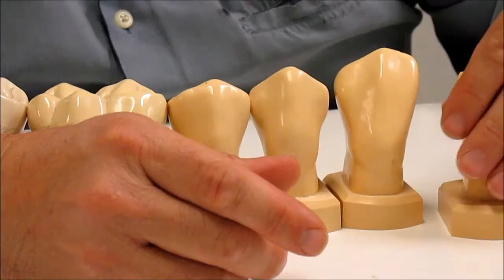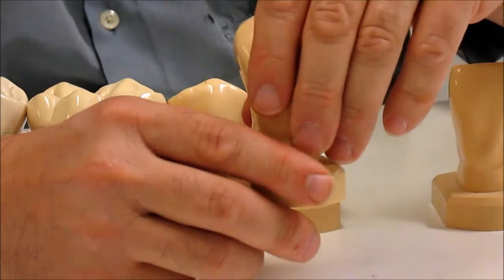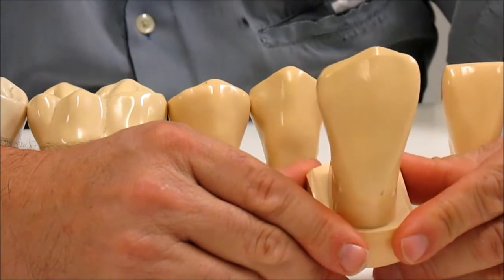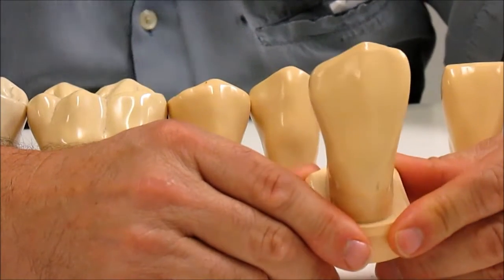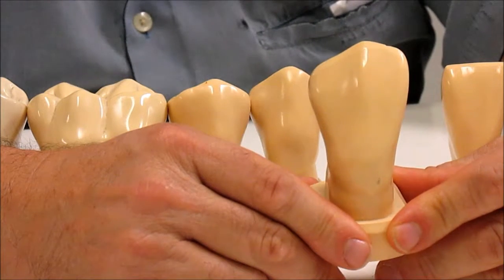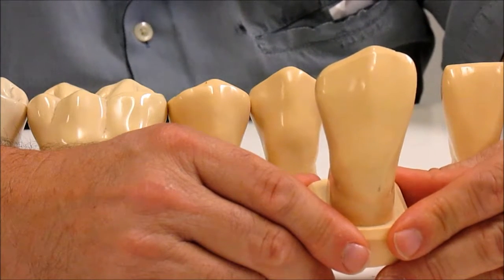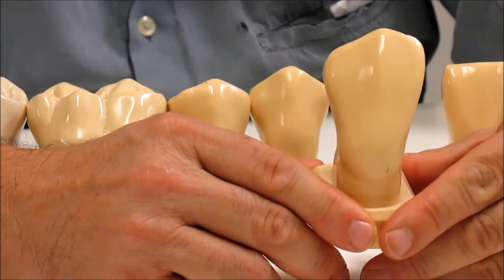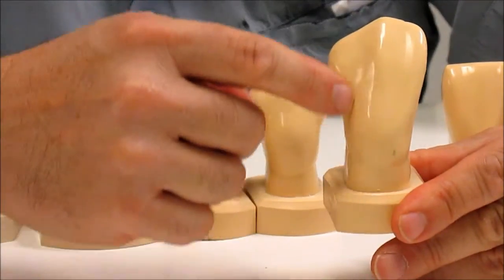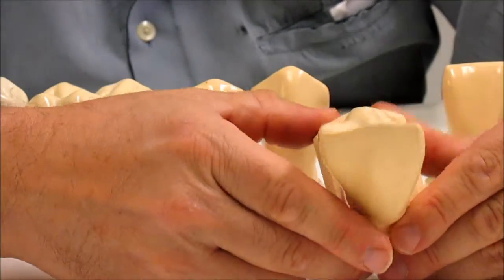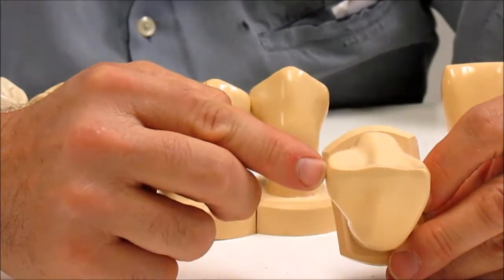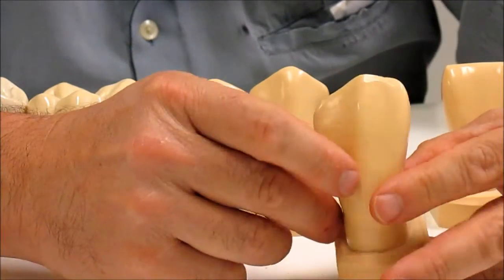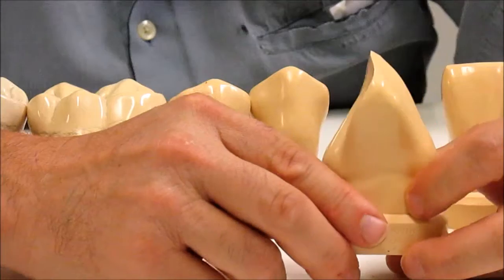Bringing the mandibular cuspid along. Of course, the cuspid is used for tearing and holding on to food, same as the maxillary. The mandibular or lower cuspid, facial or labial aspect, incisal edge, cutting edge, mesial aspect, distal aspect.